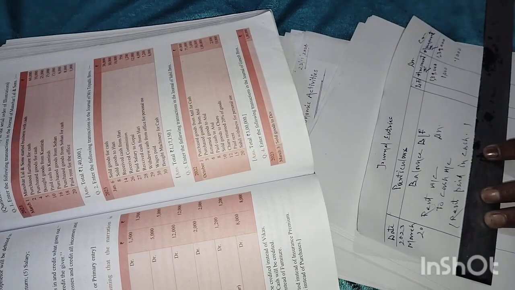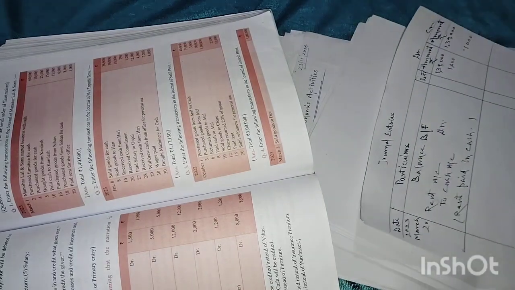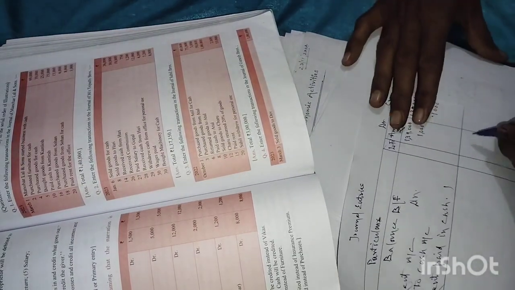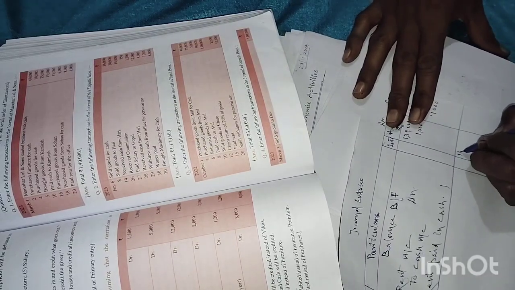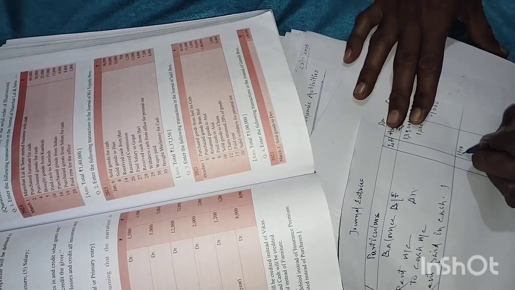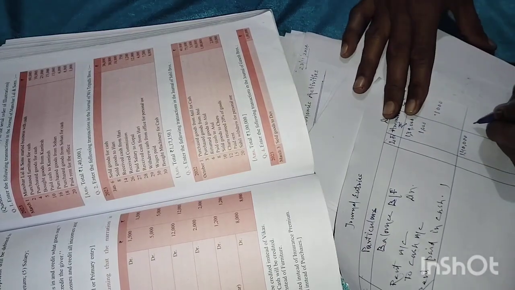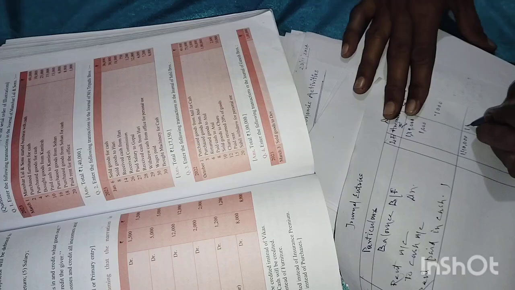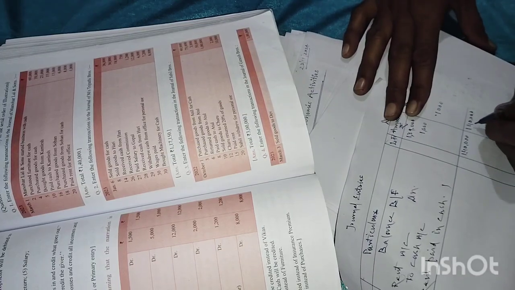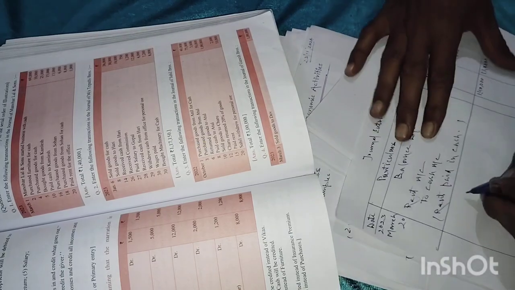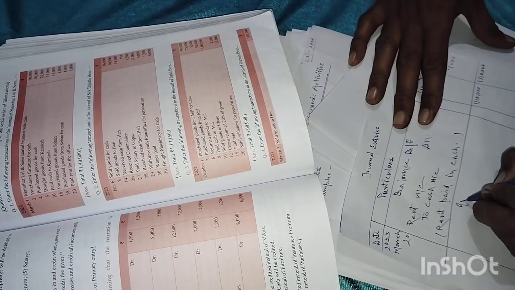We total the journal entry. Here the total of journal entry is 1,40,000. We mention it here and here also, 1,40,000, and in particular we write grand total.